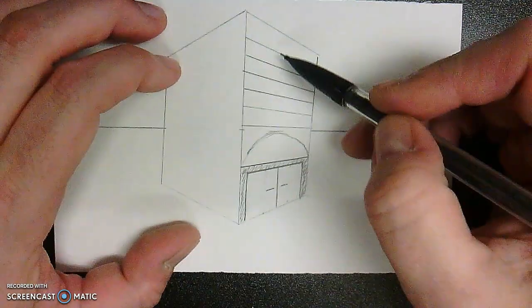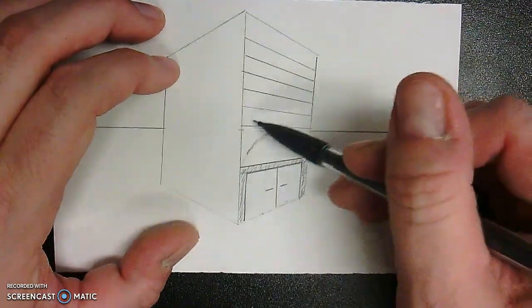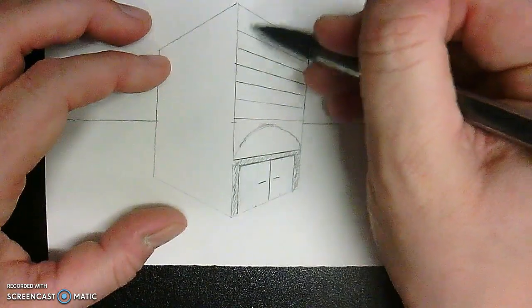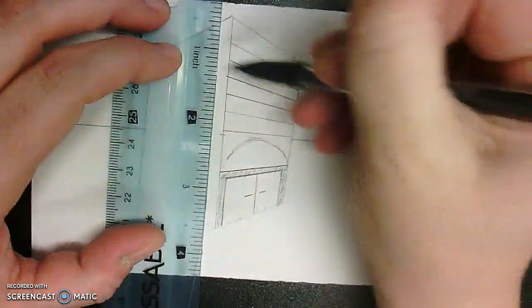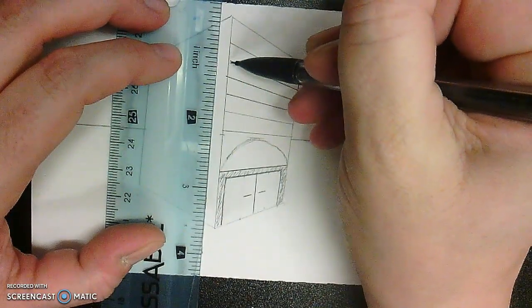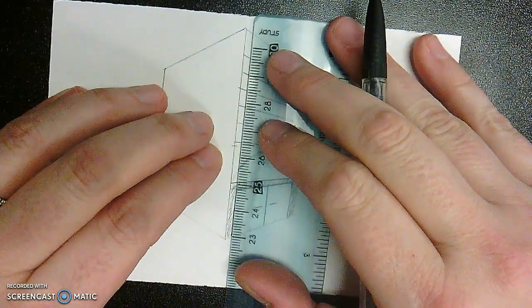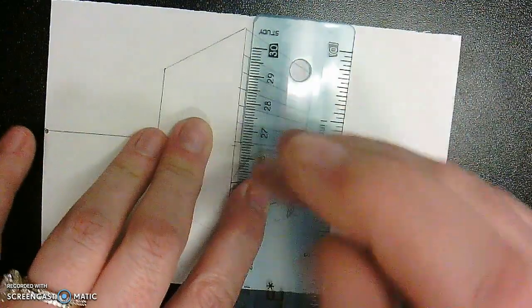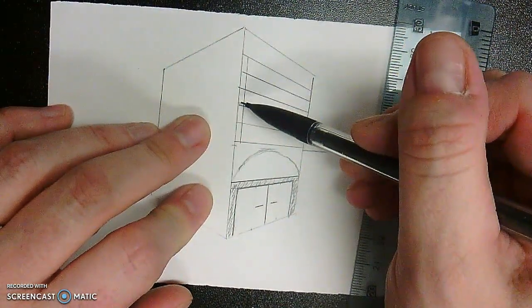Okay? So now I could leave my window designs like this, but I kind of want to make some separate windows. Okay? So I think I'm going to leave this top part empty. And then I want to have some space between this corner edge and my first set of windows. So I'm going to line up my ruler, and I'm going to make a light line like this. So I'm going to eventually erase all those lines.